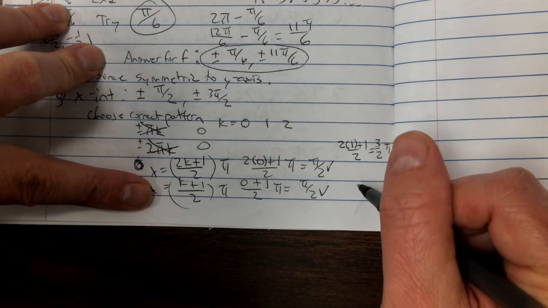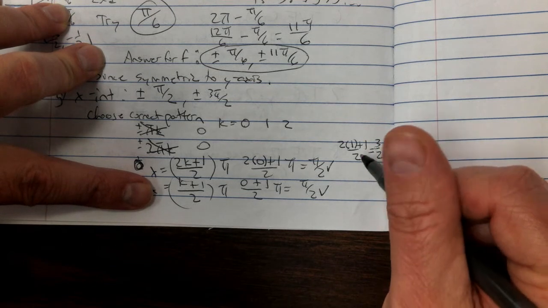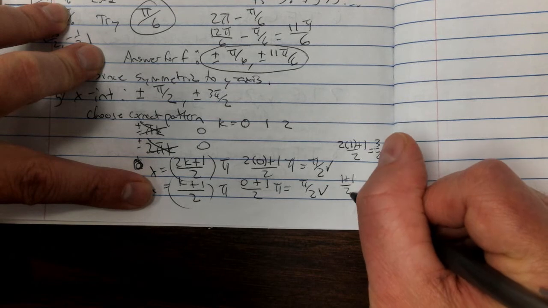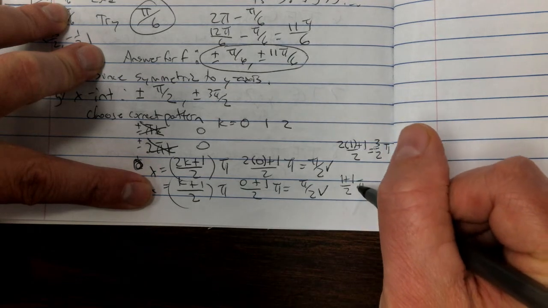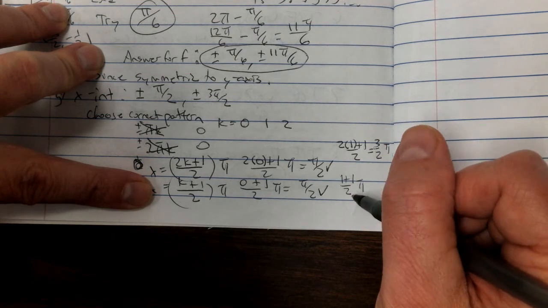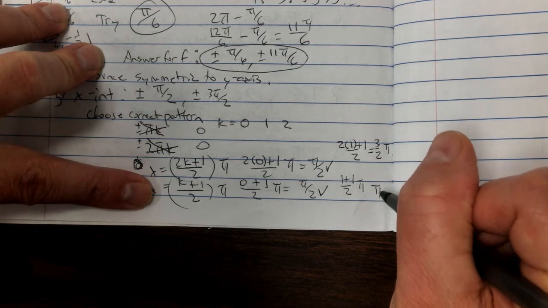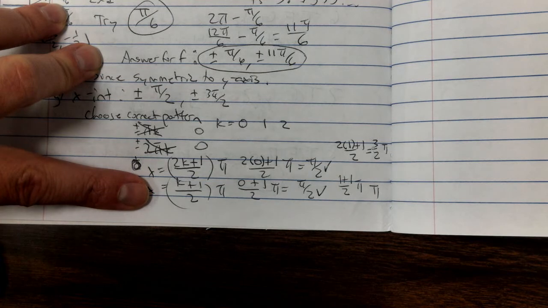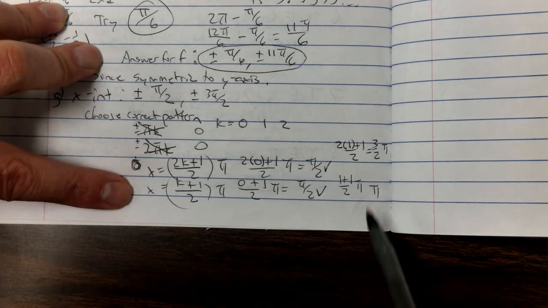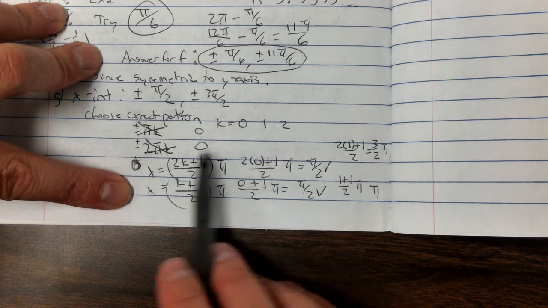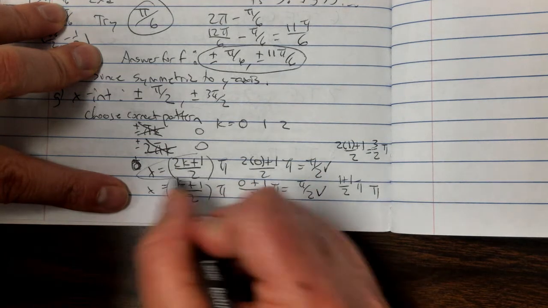On the other one, when we plug in a 1, it'd be 1 plus 1 over 2 times pi. So that one will not work because that ends up just being pi, which is not right. Remember, we were expecting a 3 pi halves, and that's what we got. And so it's this one.